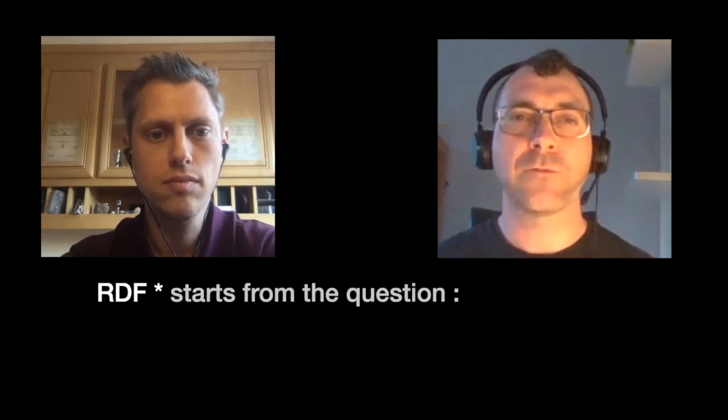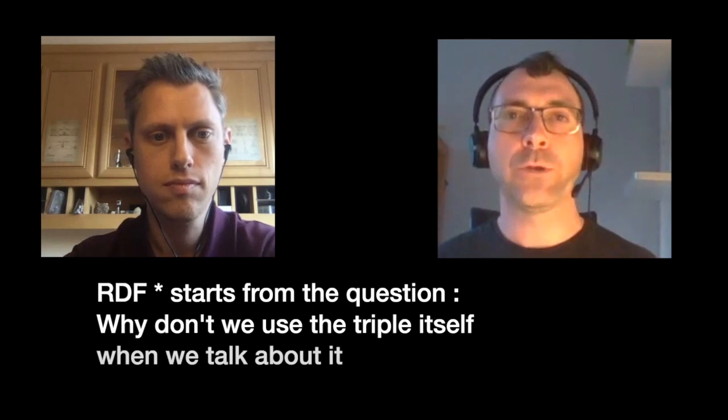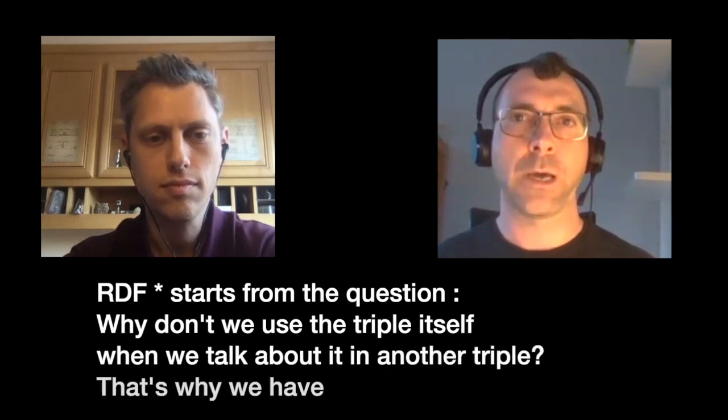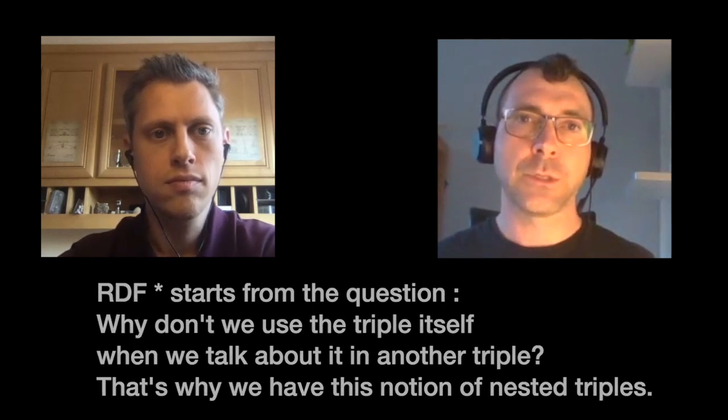The main difference, I would say, to the other approaches is that RDF-star basically starts from the question of why don't we use the triple itself when we talk about it in another triple. So that's why we really have this notion of nested triples. Other approaches are based on introducing some notion of an identifier to denote the triple or the statement that you want to talk about. RDF-star really uses the triple itself. That's the key idea.